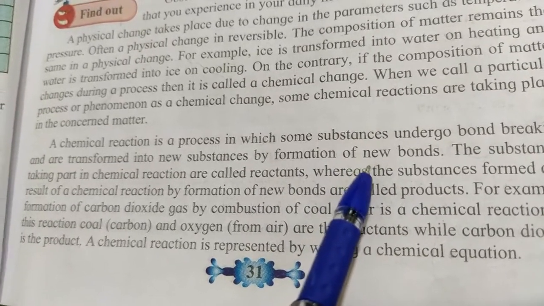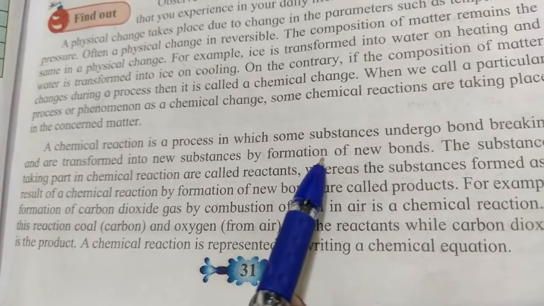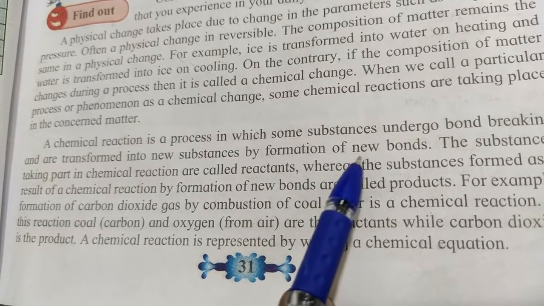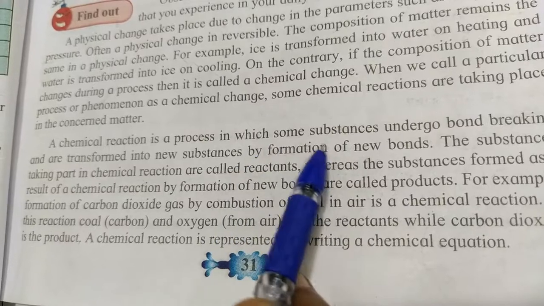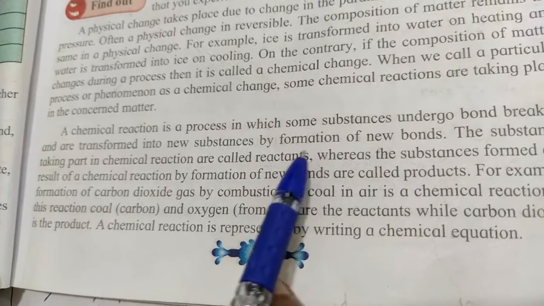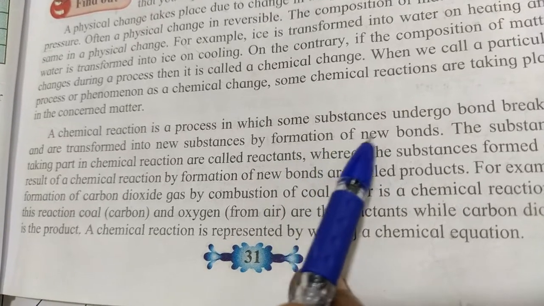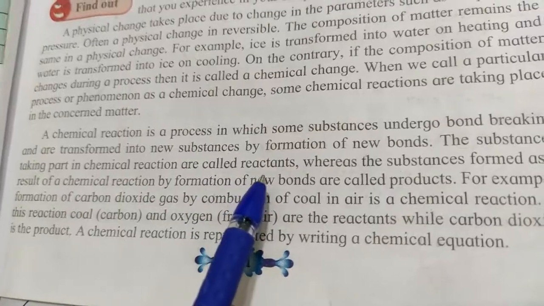We have already seen two types of bonding in chemical reactions: covalent bonding and ionic bonding. We know that in ionic bonding, there is transfer of electrons, and in the covalent bond, sharing of electrons. The substances taking part in chemical reactions are called reactants.